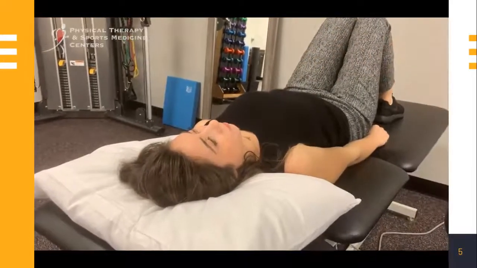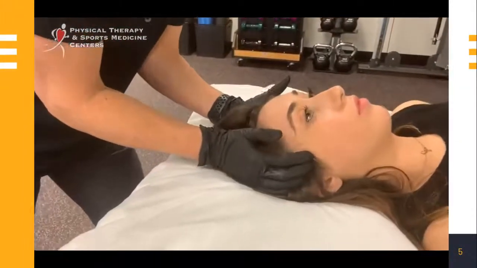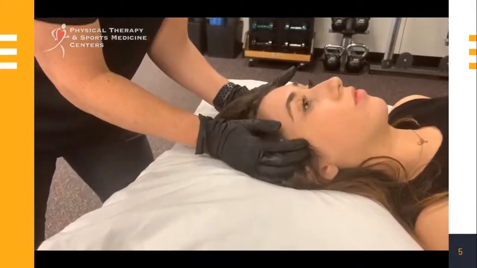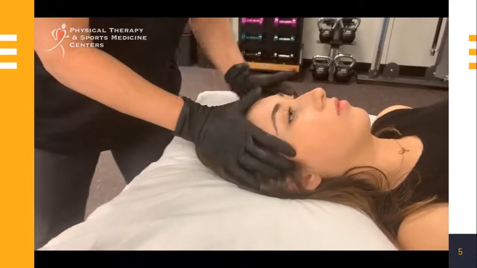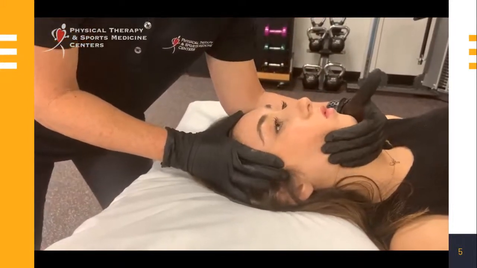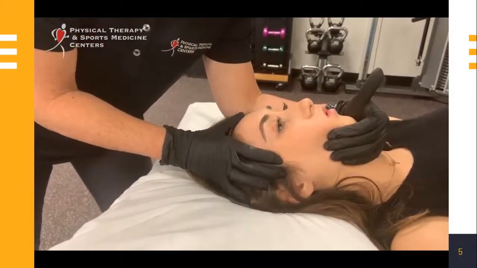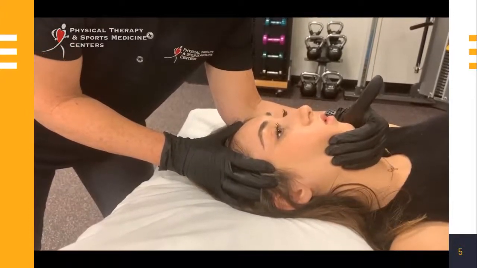So we can also address the temporalis muscle. In that case, we can do some soft tissue mobilization to the temporalis. You can do some myofascial stretching of the temporalis by engaging the mandible or the jaw and providing a gentle stretch.